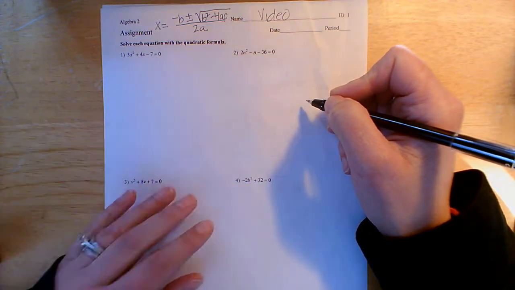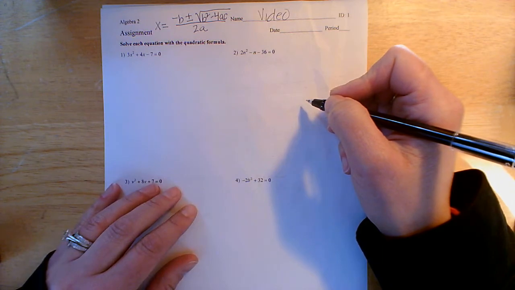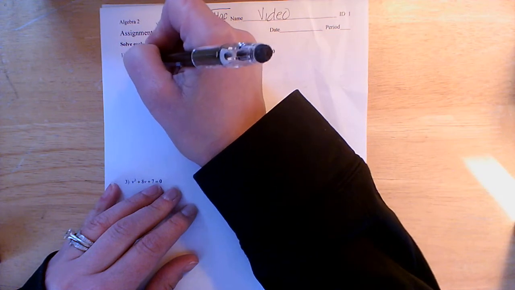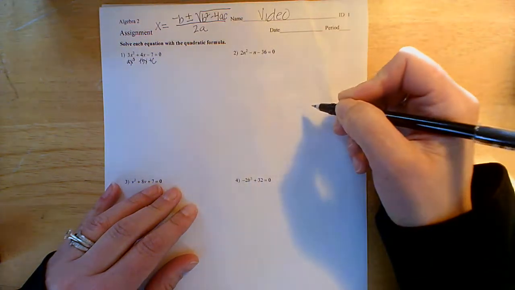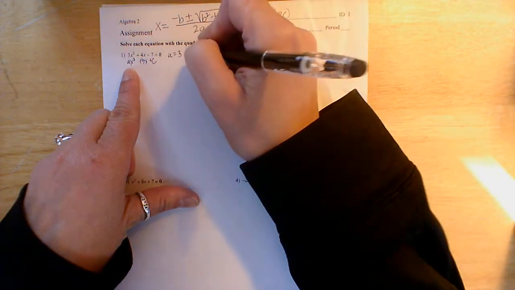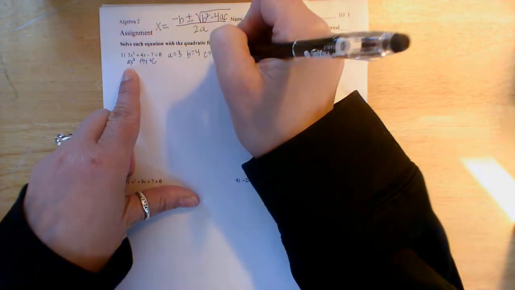Right, so now that we've got it, remember we separate this out into 3 steps. The first step is to pull out a, b, and c. So what do I mean by that? I mean ax squared plus bx plus c, right underneath those numbers. So here we can see a is 3, b is 4, and c is negative 7.